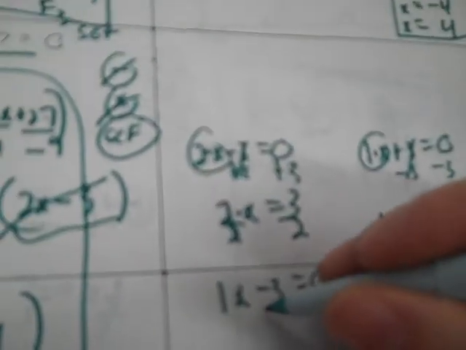Negative 3 divided by 1, and that's negative 3. That's 3. And 3 divided by 1 is 3. Okay.